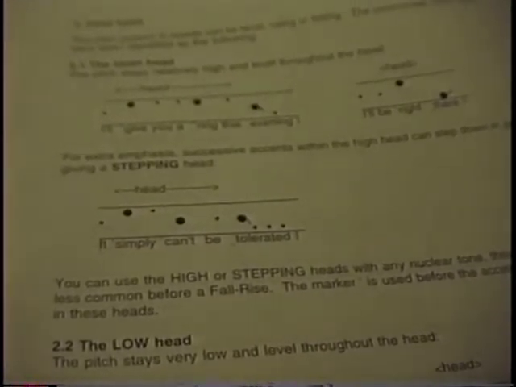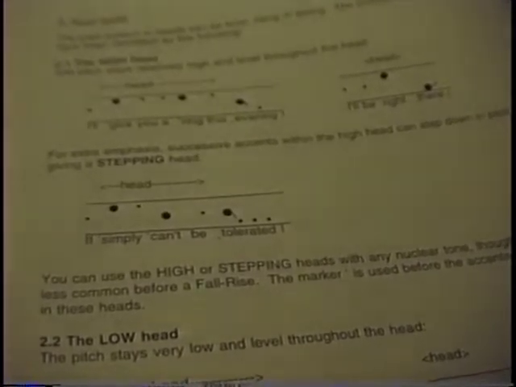It's a variant of the high level head, simply because you're establishing level pitch at each accent, and it also has the same distribution really as the high level head. It can occur very widely in very similar circumstances to convey similar attitudes before most of the nuclear tones. In fact, it can occur in any of the nuclear tones, but it's slightly less common in front of the full rise. This is largely because the full rise usually has a different head, which we'll look at in a minute.